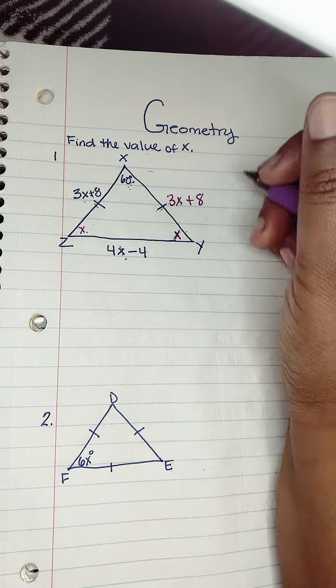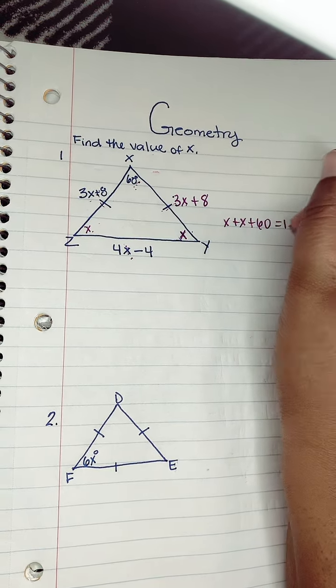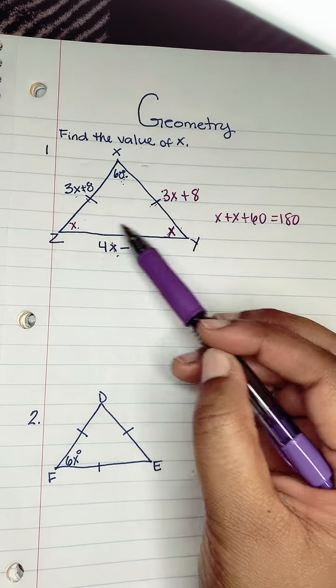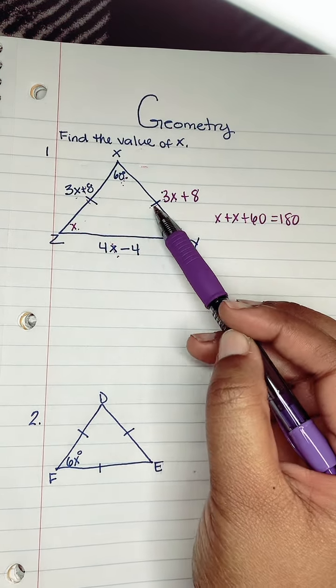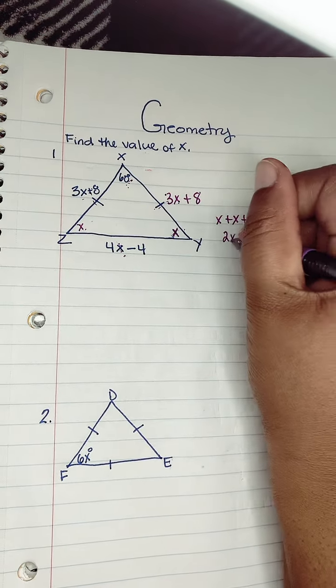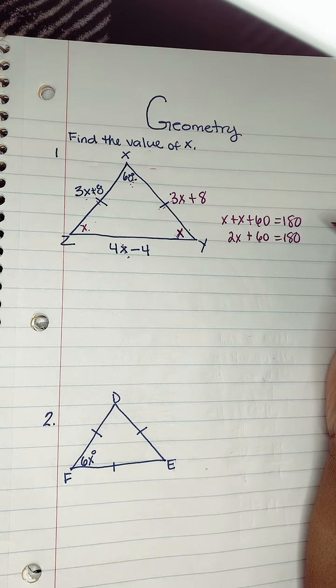So we can do x plus 60 equals 180, okay? Because all triangles add up to 180, right? We know that these angles are the same because in an isosceles triangle, base angles are equal. So we could do 2x plus 60 equals 180, okay?